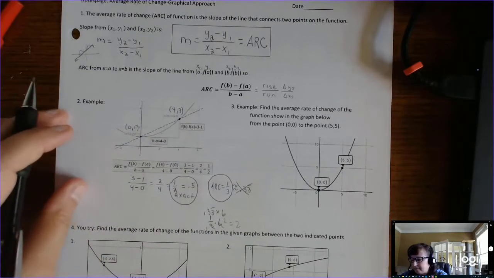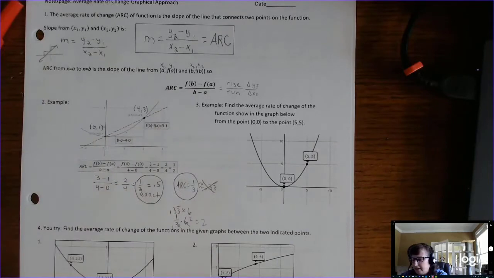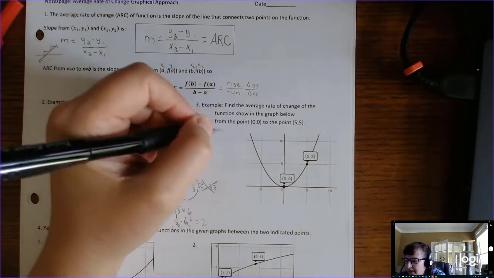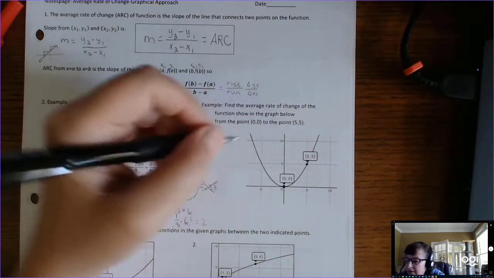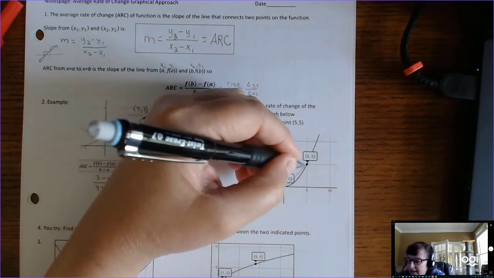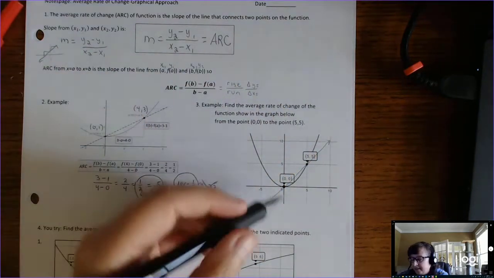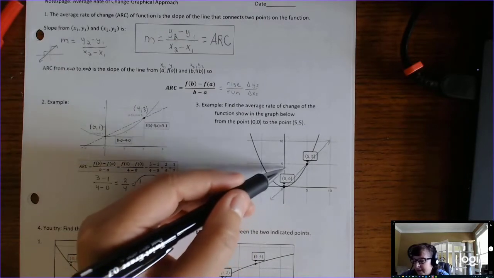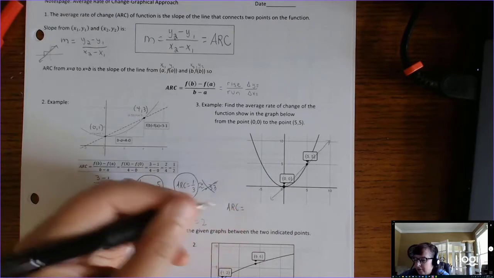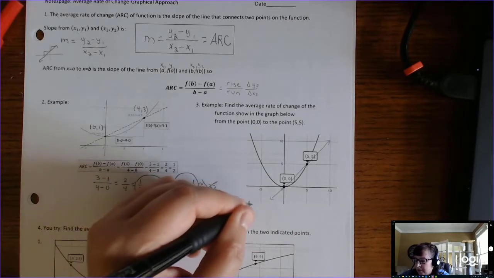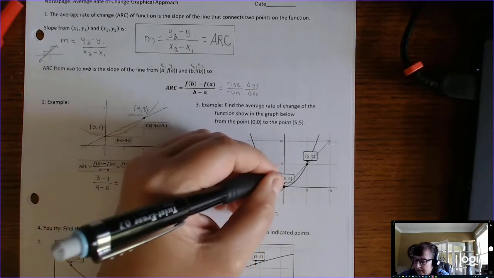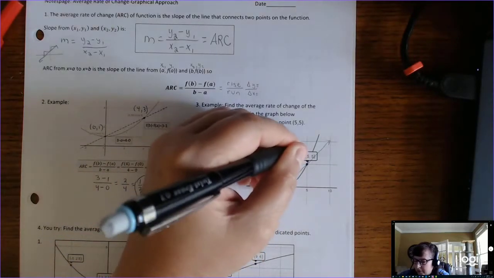Let's look at this next example. Find the average rate of change of the function shown in the graph below from the point (0, 0) to the point (5, 5). So this is the line that represents those 2 points, and we want to find the average rate of change between those two. So the average rate of change is y2 minus y1 over x2 minus x1. This we'll call x1, y1, this we'll call x2, y2.